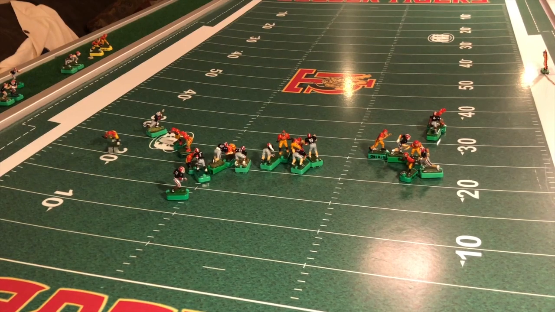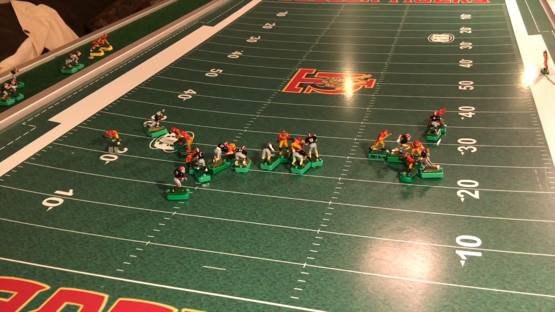Now that's great coverage. That's great coverage right there. Oh, man, he took the wide receivers out of that play. I only got one receiver to throw the ball to, guys, as you can see.